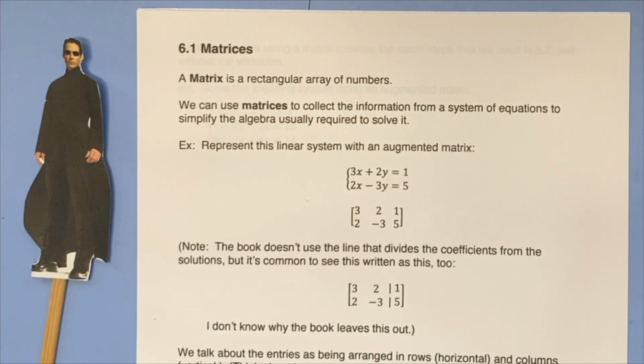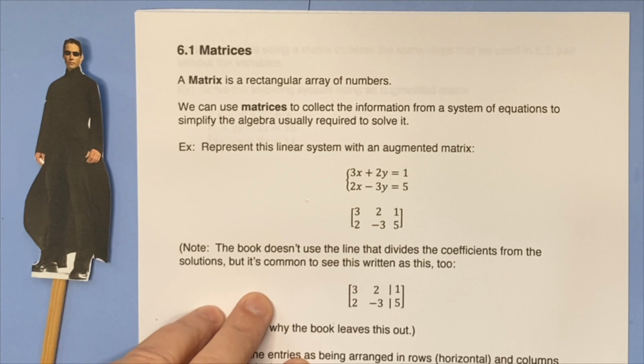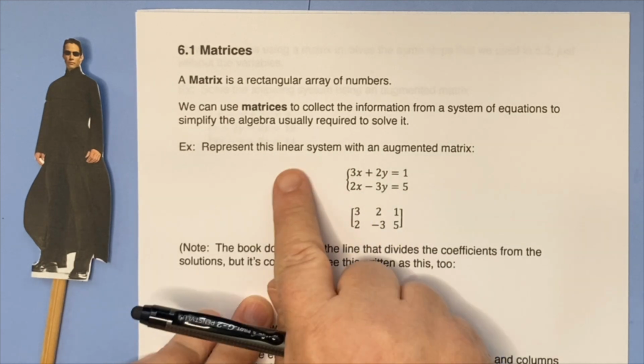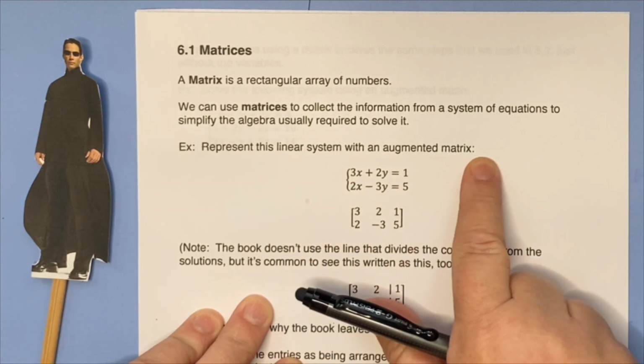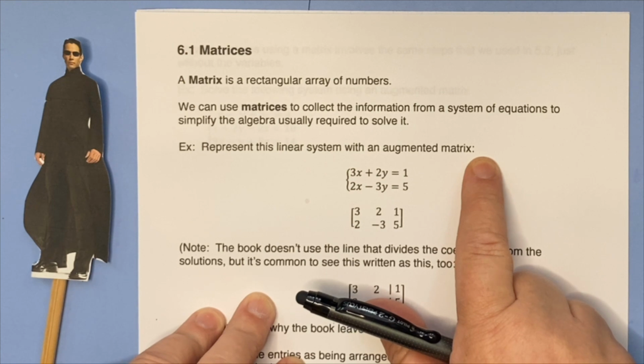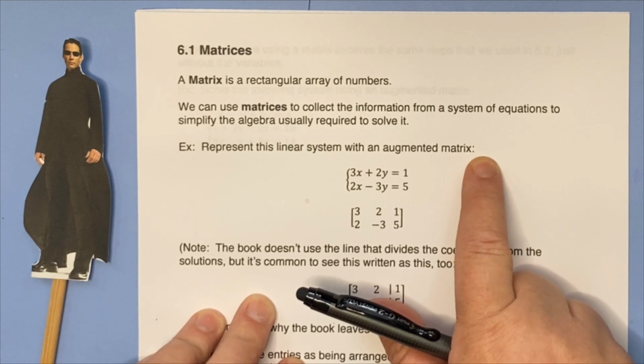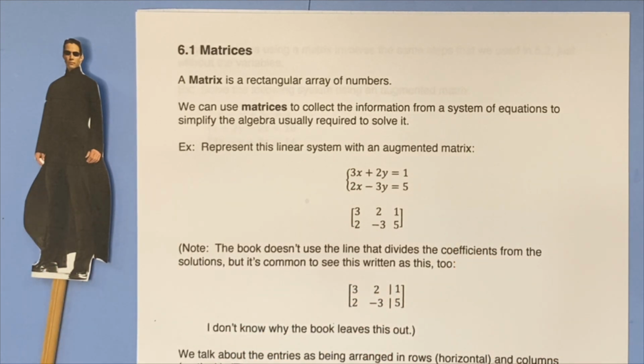So the first thing we're going to talk about is you can have lots of different matrices, but we're going to be mostly working with linear systems and augmented matrices. So what does that mean? Well, an augmented matrix means you've made it bigger, and effectively we're actually going to combine two matrices.